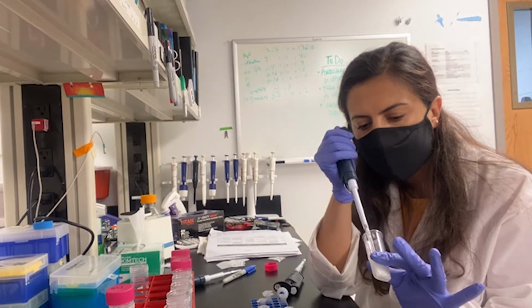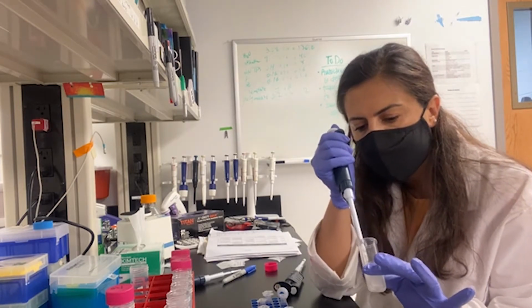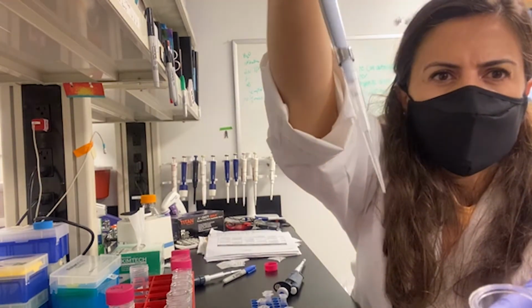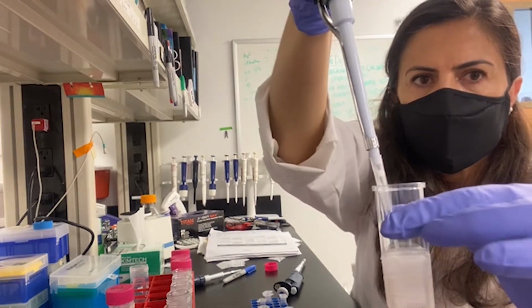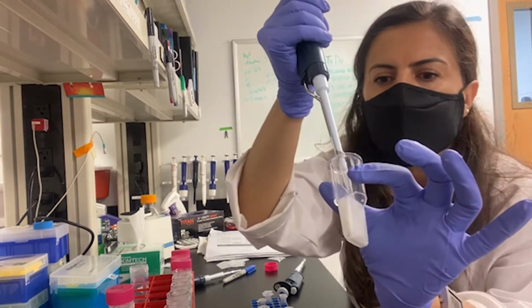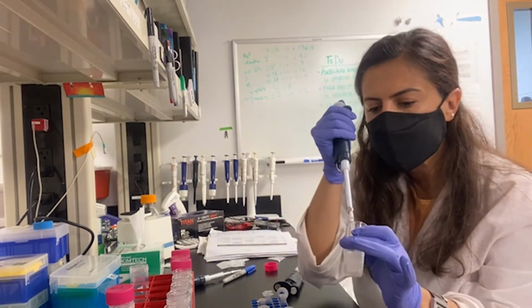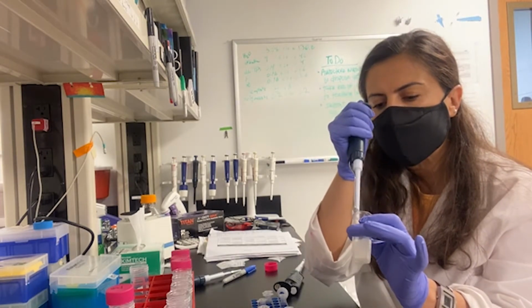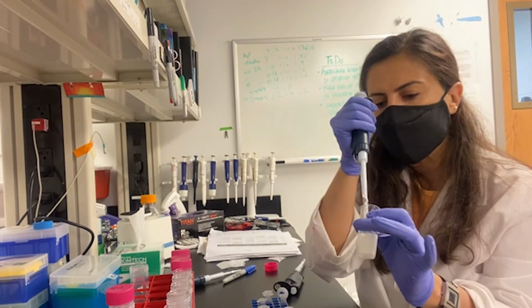So pipette up and down a few times over the membrane. I want to show it to you. So this is the sample. I don't know if you can see. So I just pipette up and down a few times until you get the film over the membrane, which is a bit grayish, darkish.